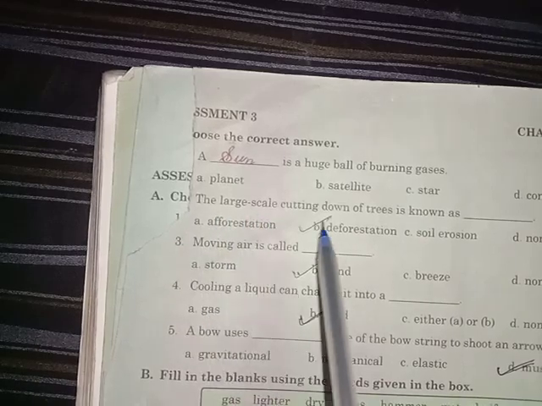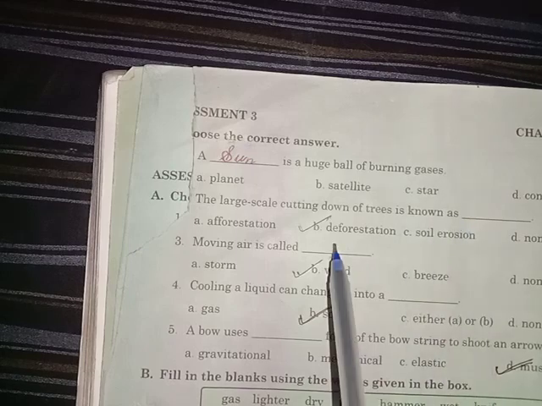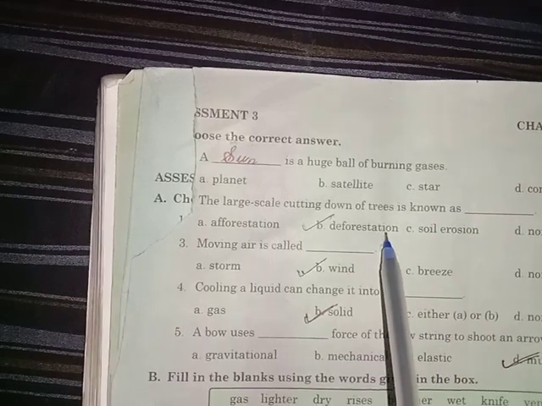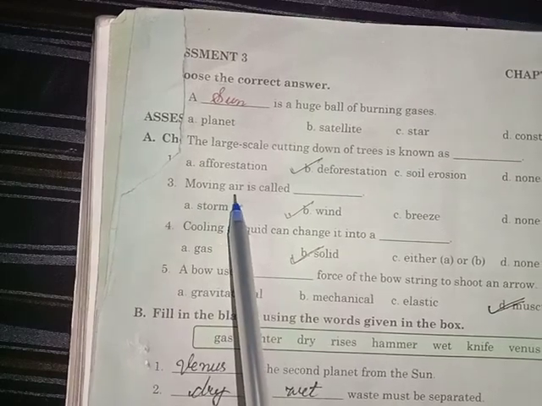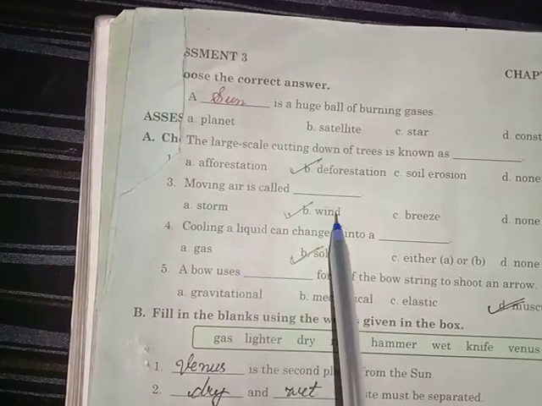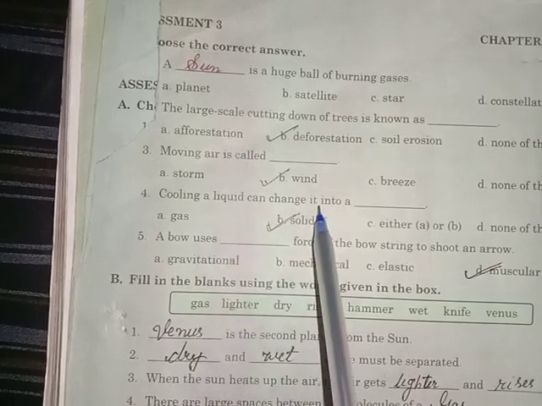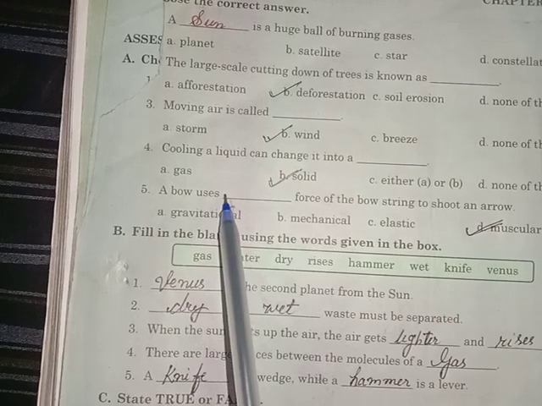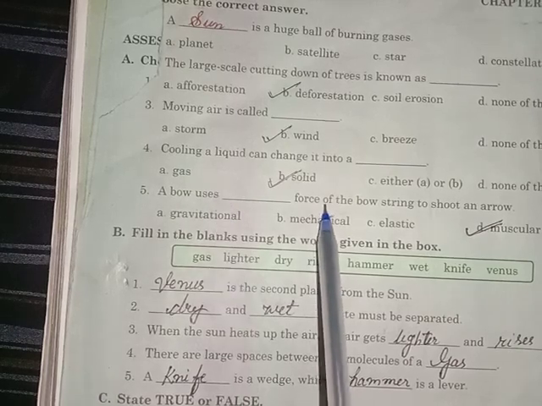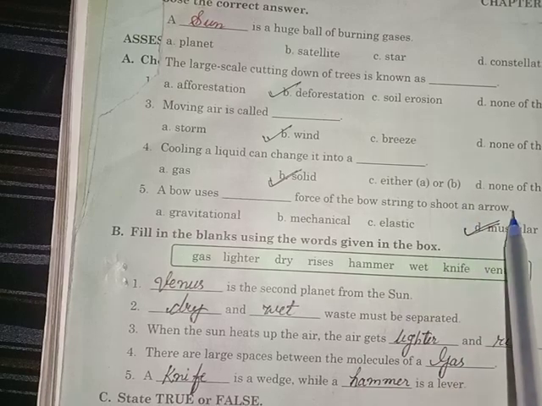Second, the large scale cutting down of trees is known as deforestation. Third, moving air is called wind. Fourth, on cooling a liquid can change into a solid. Fifth, a bow uses muscular force of the bow string to shoot an arrow.